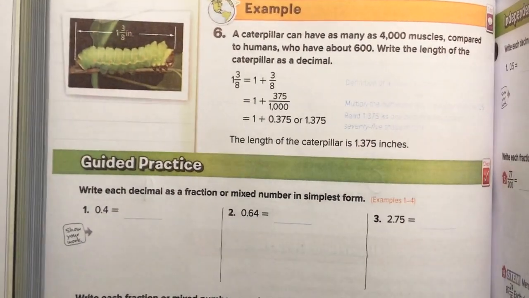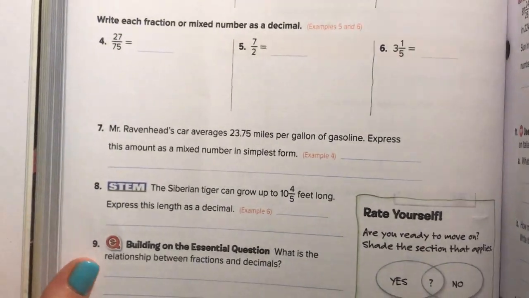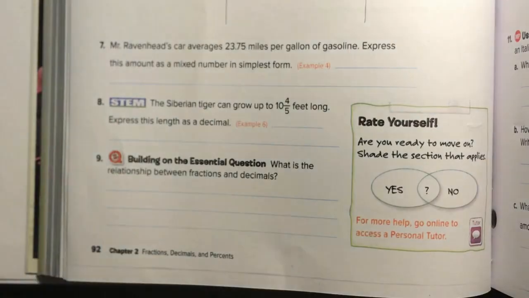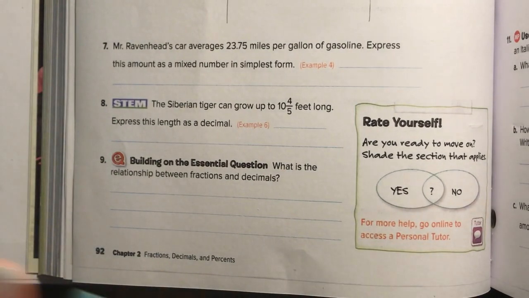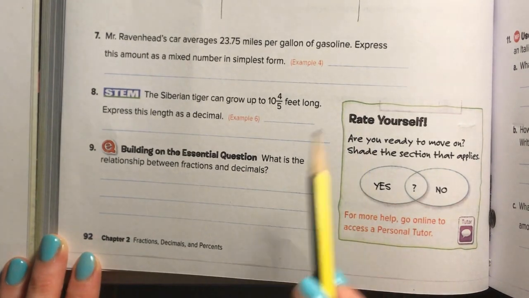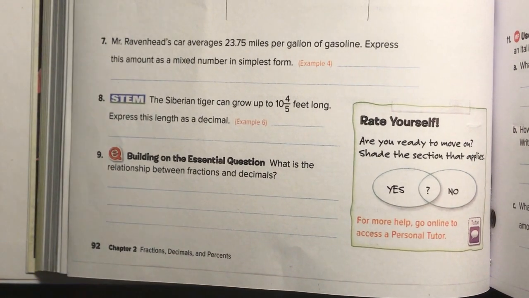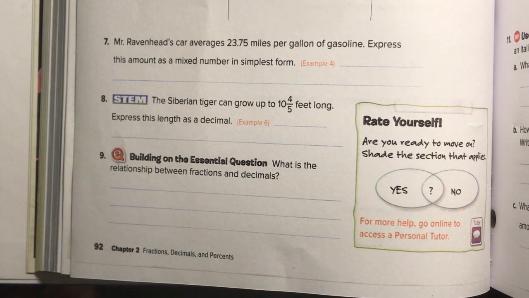All right, you're going to do the guided practice in class, but I want to go down to this building on essential questions, because it seems like we really have a hard time with those when we're in class. So I'll just go ahead and help you out. What is the relationship between fractions and decimals? Don't overcomplicate this. It just means, how are they together?